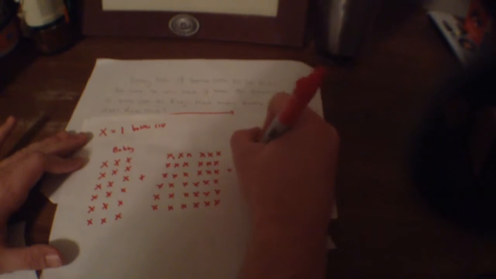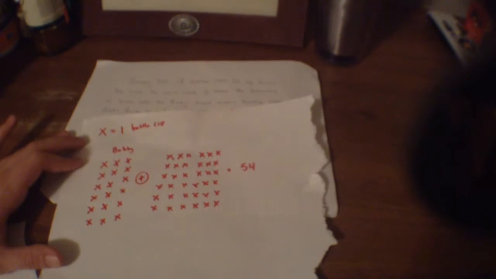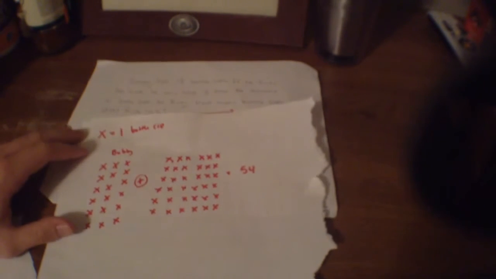So we need to figure out how many total bottle caps Bobby has. When we count them all up, we have our 18 and our 36. 18 and 36, for time's sake, is 54. Remember, this is a plus sign, not an X, before we get confused. So we have 54 total bottle caps. Now, it says that Bobby, this is all Bobby, has 3 times the amount of bottle caps as Ricky.